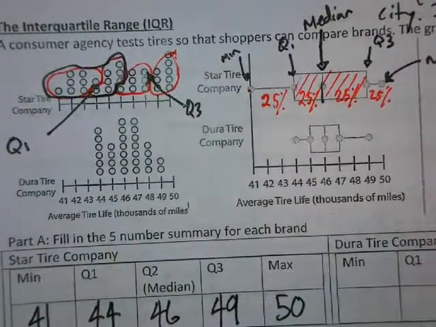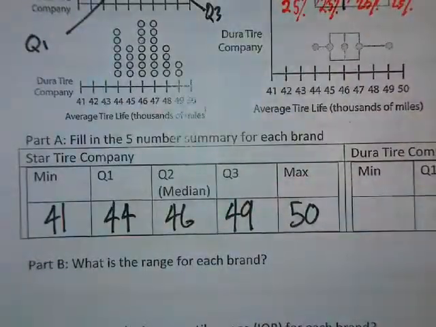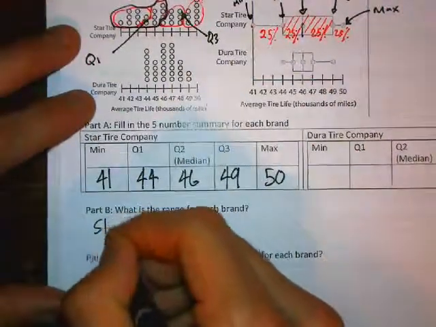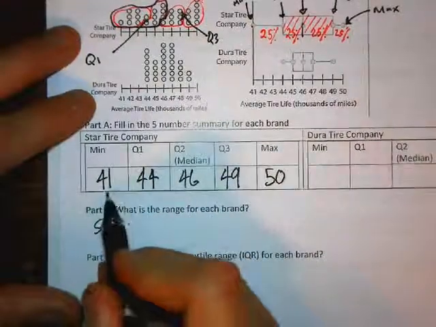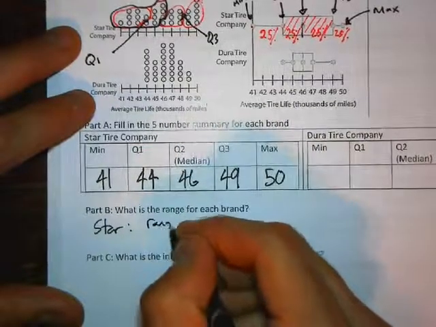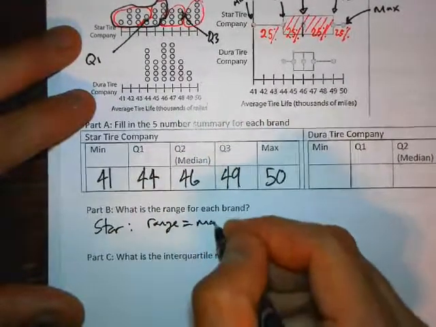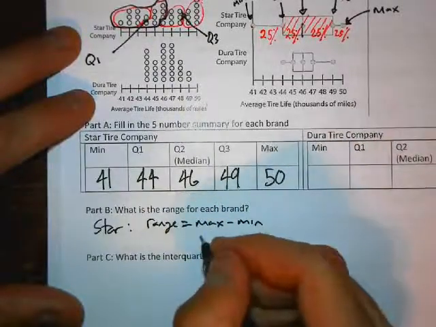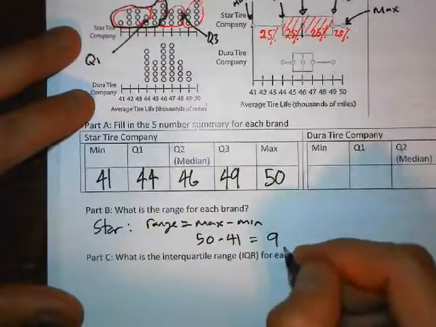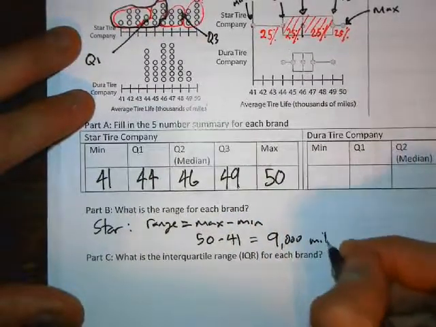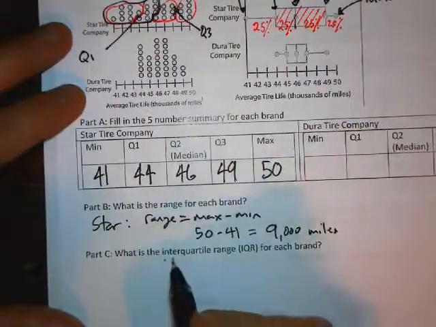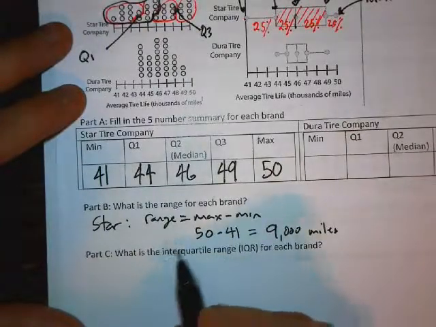Okay, so let's find the range and the IQR for the Star Tire Company. So for Star, the range is going to be the maximum minus the minimum. Range is the max minus the min, so that's going to be 50 minus 41, which is 9,000 miles.